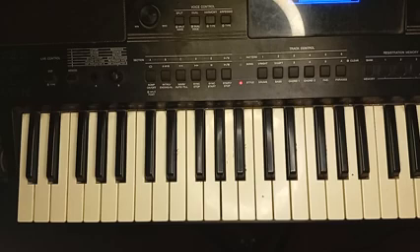What is a major scale? A major scale is a sequence of seven notes arranged by a specific pattern of distances between each of the notes.